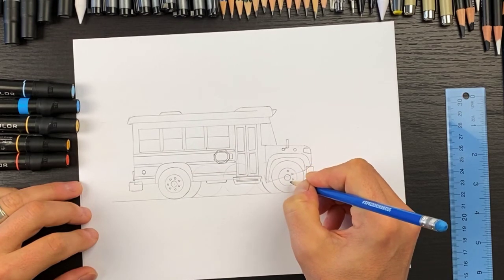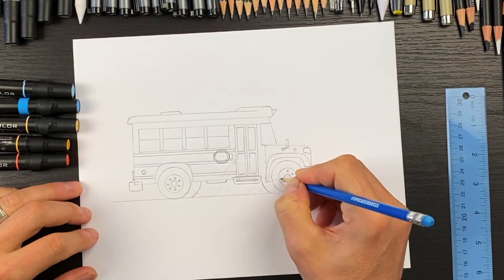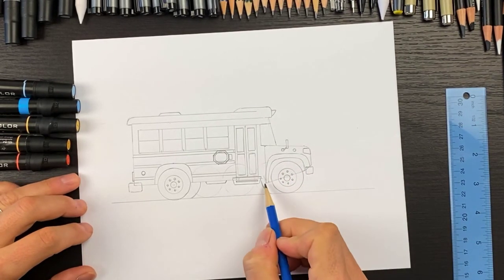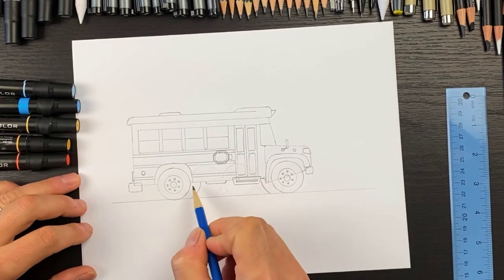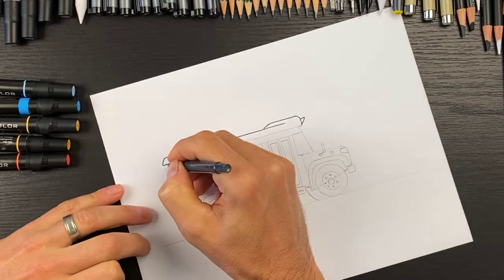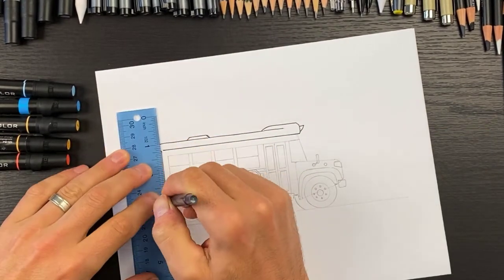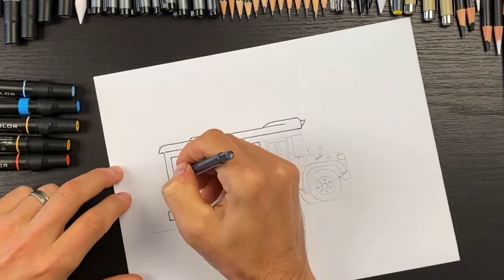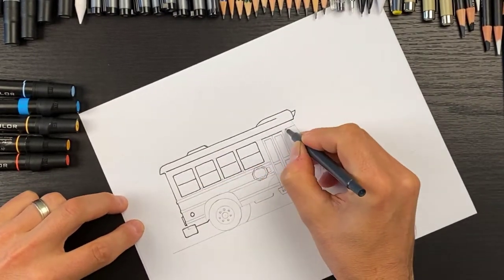So the wheel looks a little bit better, more realistic with a few bolts holding it in. And that is it. You can go ahead, and I'm going to go and erase a bunch of my lines and then use an ink pen to ink this in, and then we'll do some coloring. See you in a second.